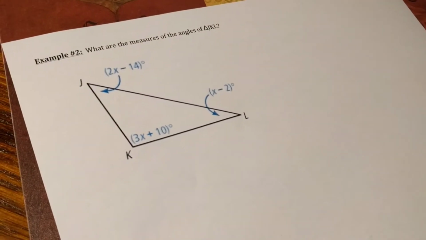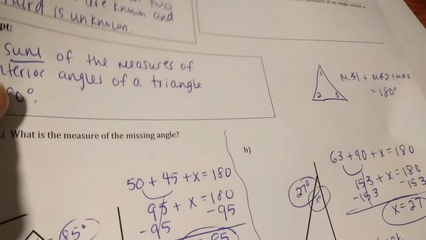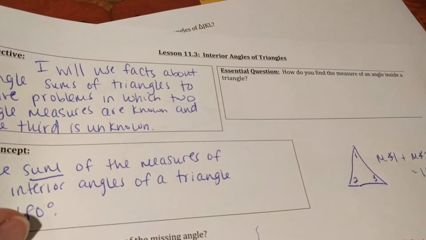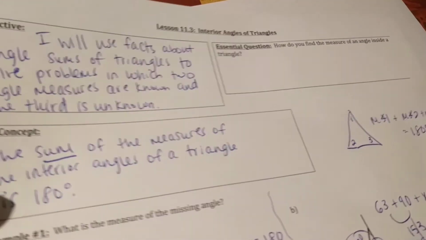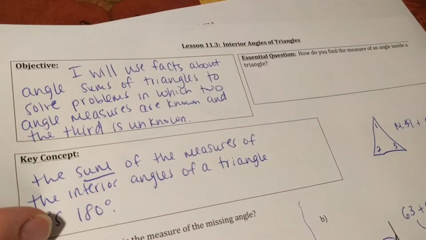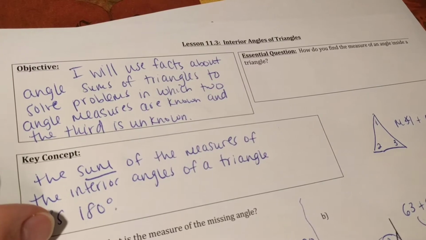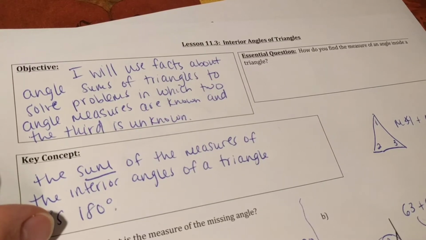In this video, we are going over example number 2 in lesson 11.3, and it's about interior angles of a triangle. Remember, our objective is we're going to be able to use facts of angle sums of triangles to solve problems in which two angle measures are known and the third is unknown.